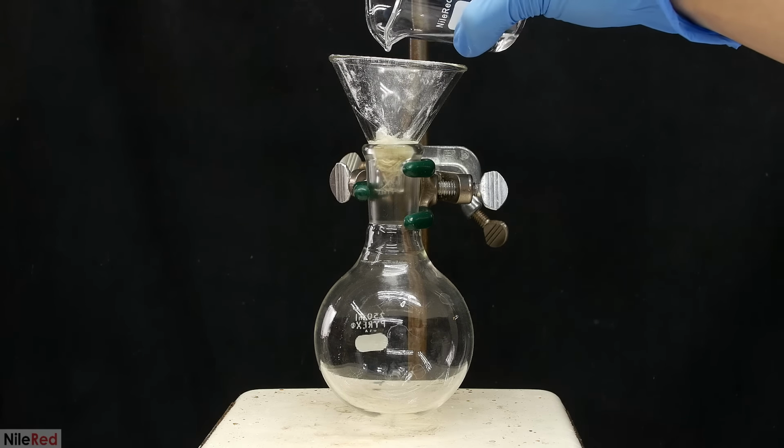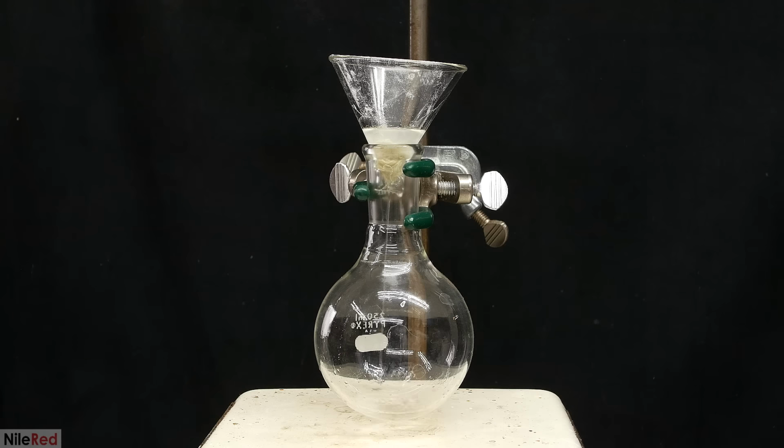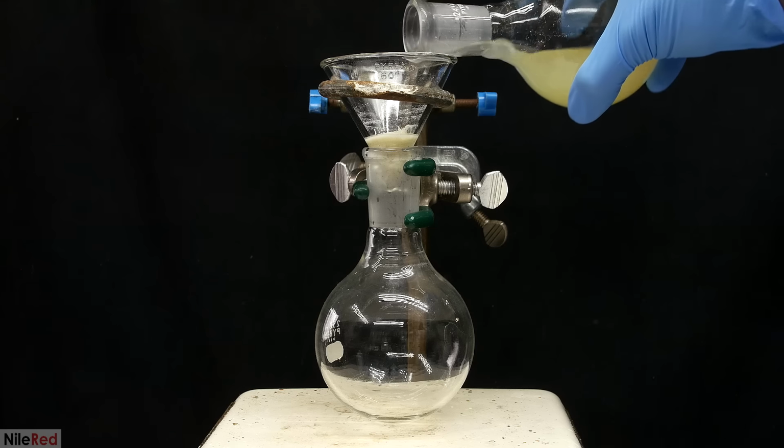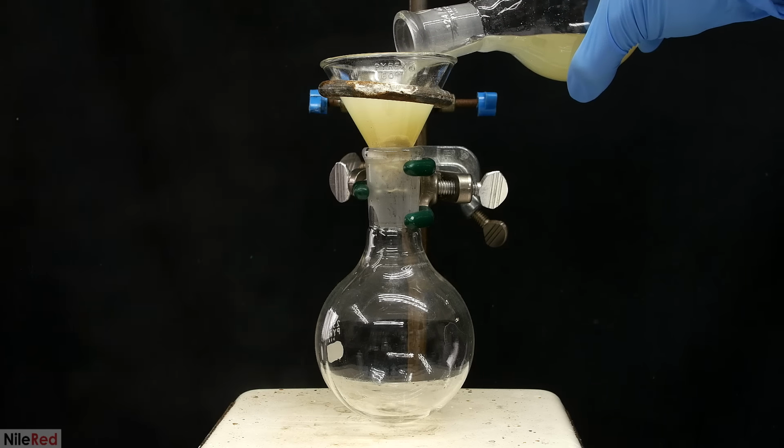Before filtering the actual solution, I wet the Celite and the glass wool with a little bit of DCM. It's important to use glass wool and not just regular cotton, because the oxalyl chloride and the adipoyl chloride would probably destroy it. I tossed away the solvent that passed through, and then I started filtering the real thing.